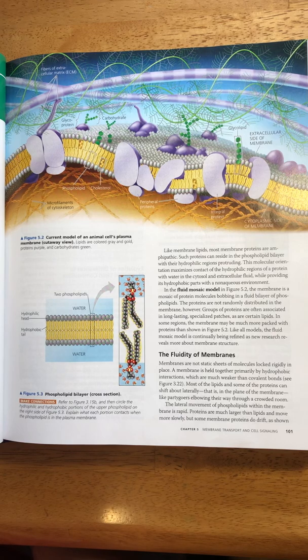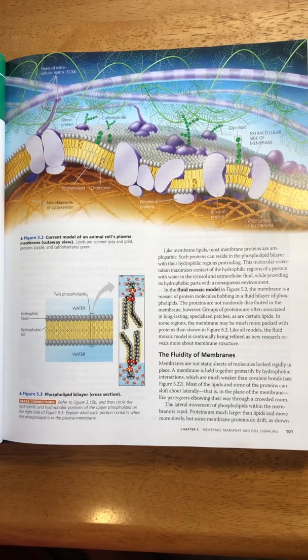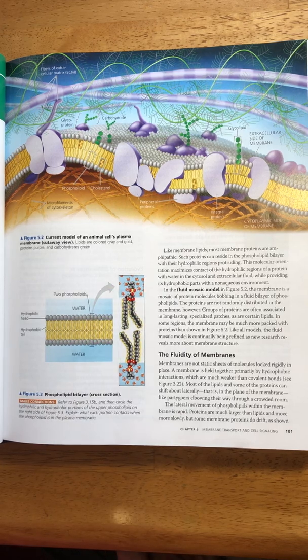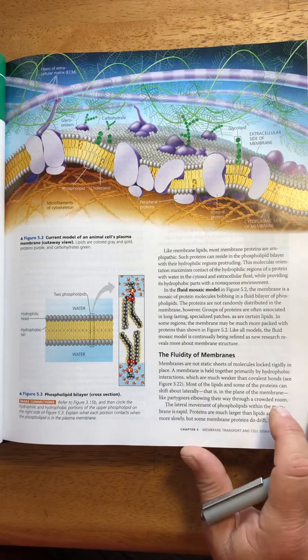The other two major subanatomical structures in the eukaryotic cell consist of the cytoplasm and the organelles contained within the cytoplasm. Remember, the job of the plasma membrane primarily is to control what comes into and out of the cell. And so we're going to draw up this phospholipid bilayer and the various globular proteins that are kind of randomly arranged throughout that phospholipid bilayer.